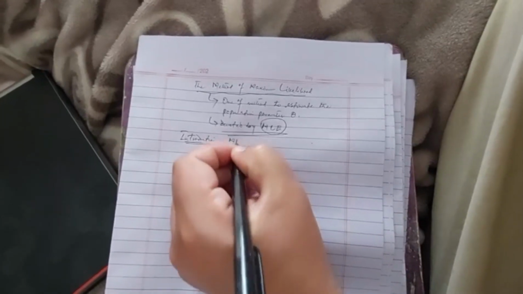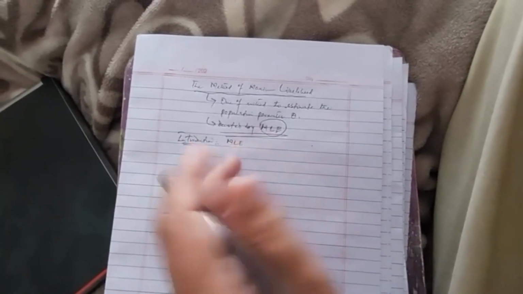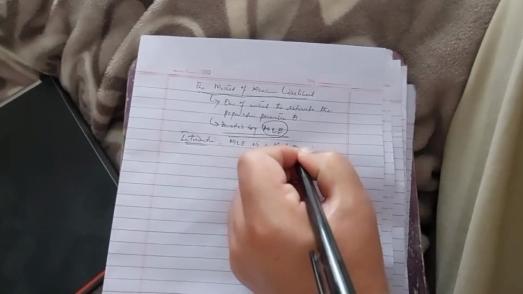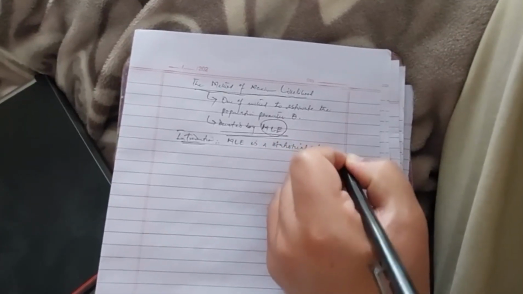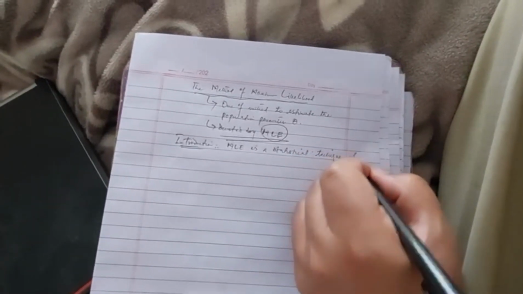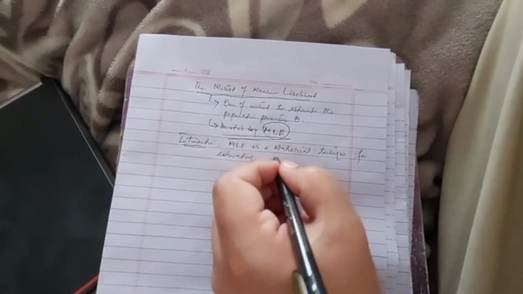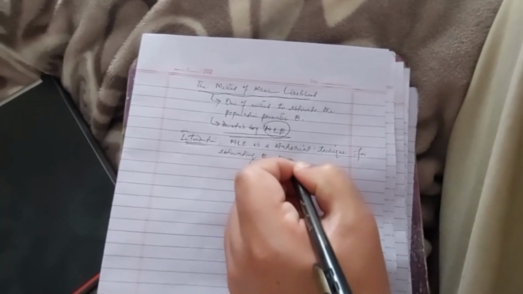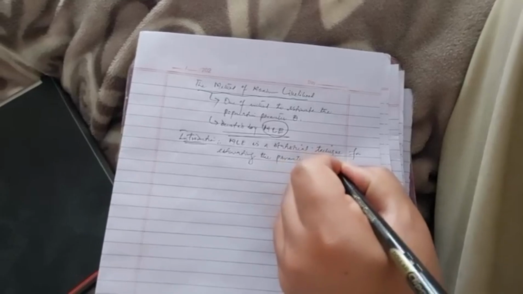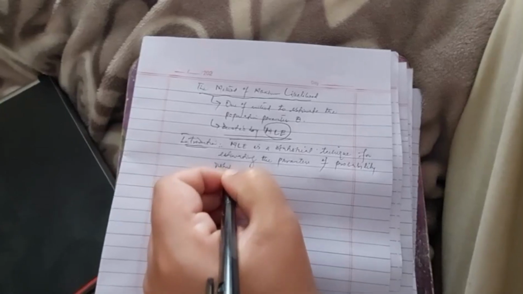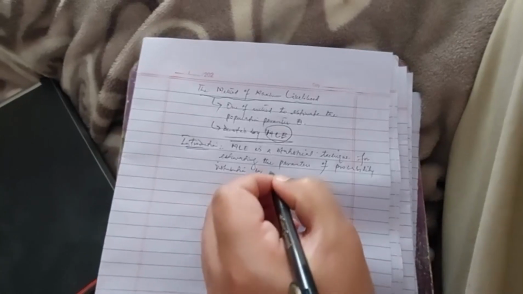Okay, so first, introducing this MLE. What is an MLE? MLE, like the other estimators, is a statistical technique or method for estimating the parameters of a probability distribution, by maximizing.